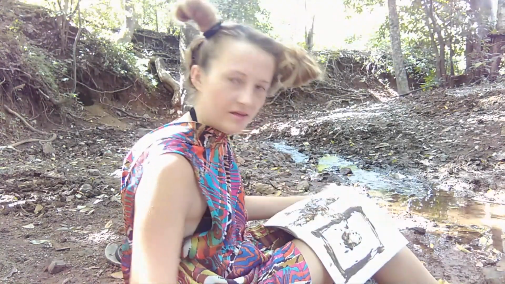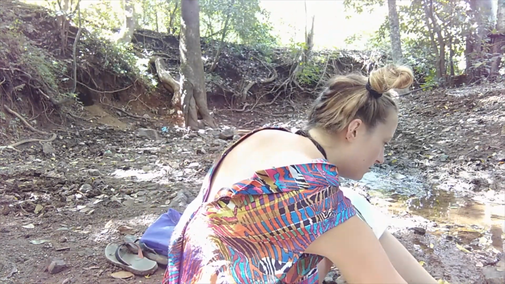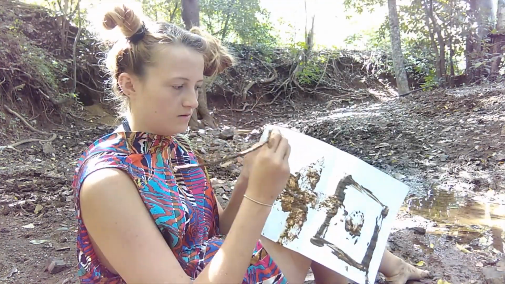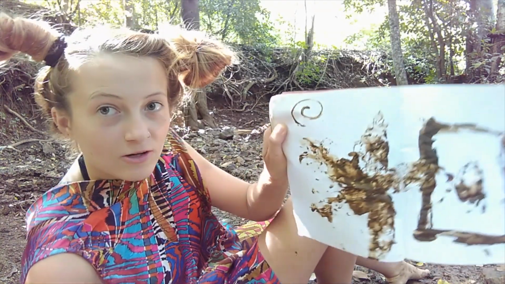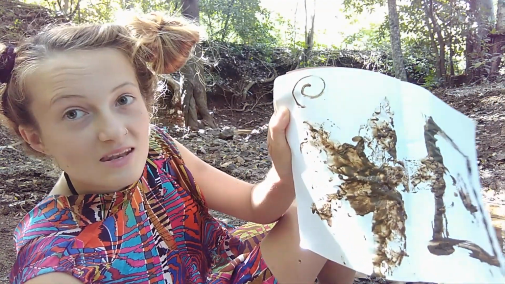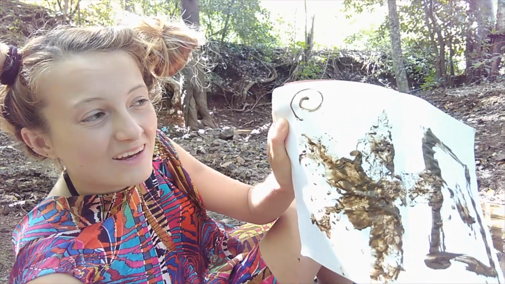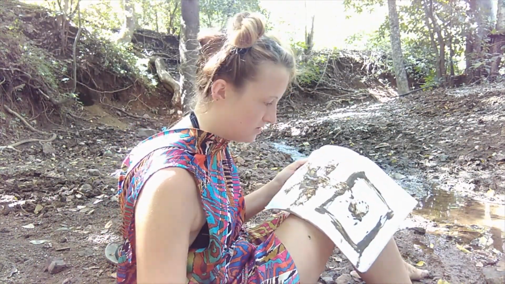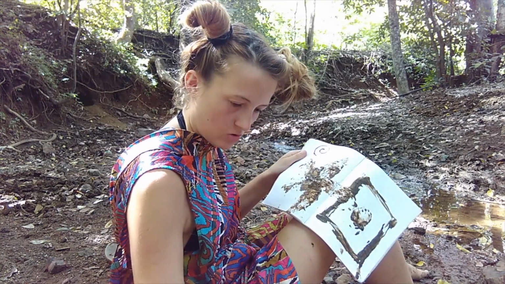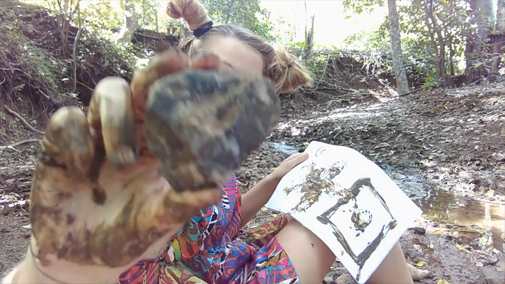Let's try this thin stick. It's very thin, but it makes a nice thin line. I like this one. What about the rock?